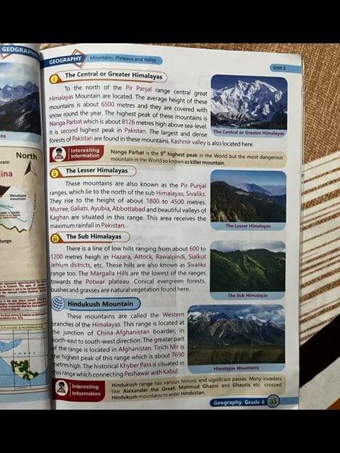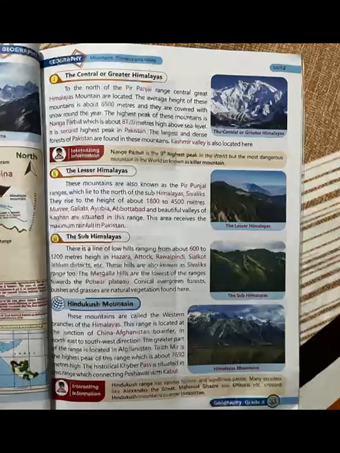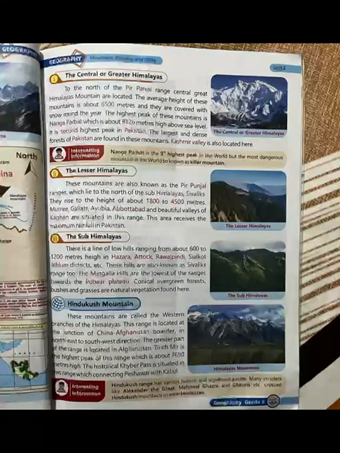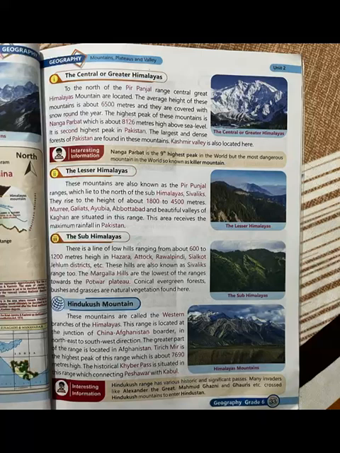The next mountains that are located in Pakistan are the Hindu Kush mountains. They are called the western branches of the Himalaya. They are located at the China-Afghanistan border and Pakistan. The greater part of this range is located in Afghanistan, and the highest peak is about 7690 meters.